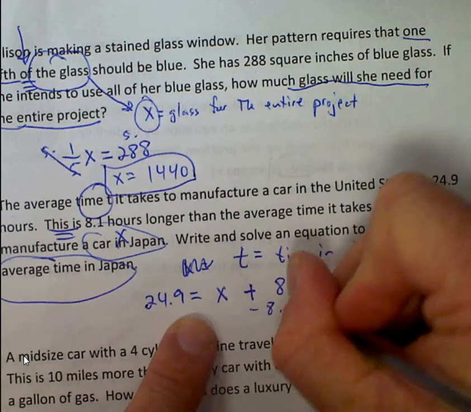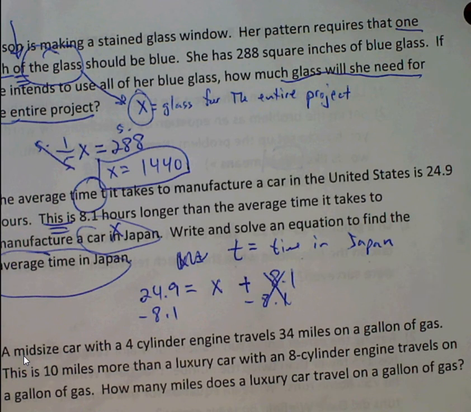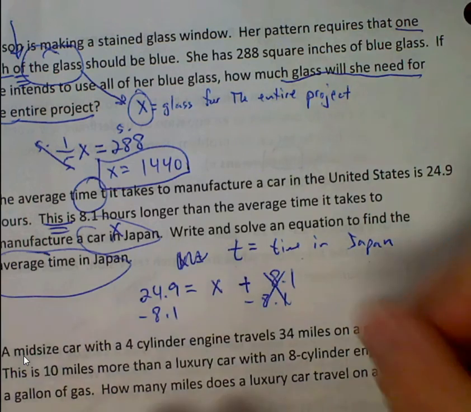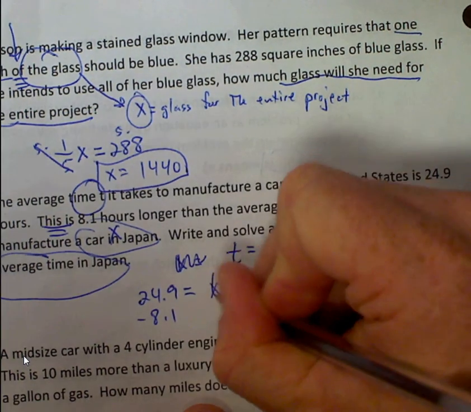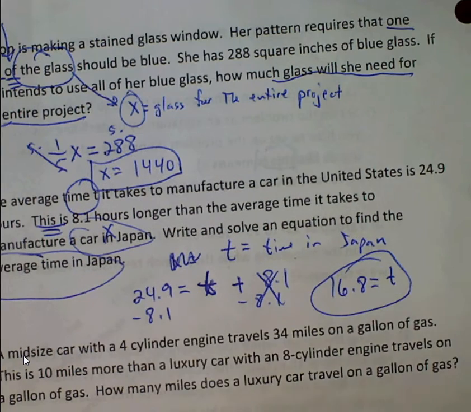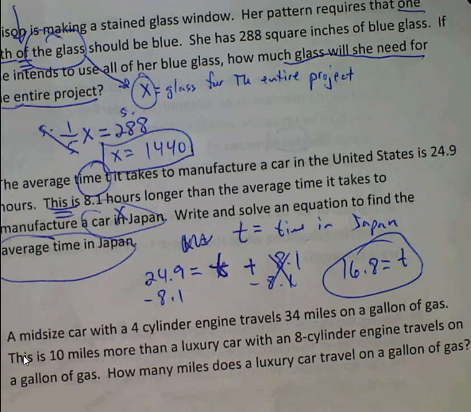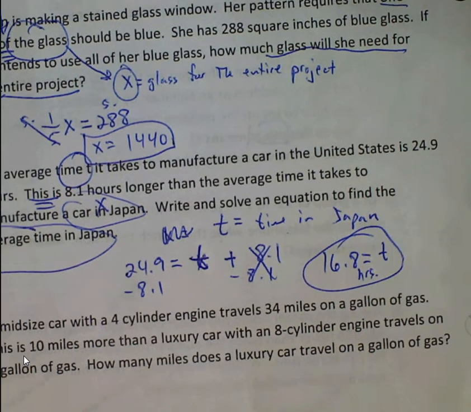I can go ahead and get rid of my 8.1 minus 8.1. 24.9 minus 8.1 gives me 16.8. Or t, sorry, I should have put t, not x. So how much time is it going to take in the average time in Japan? 16.8 hours. So we'll go ahead and put hours.